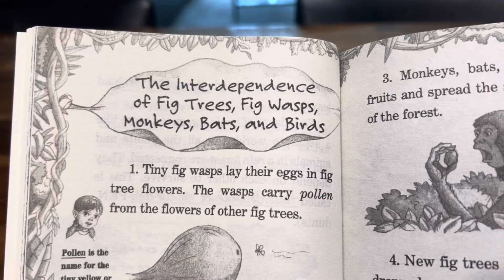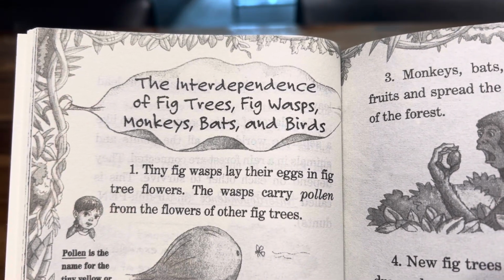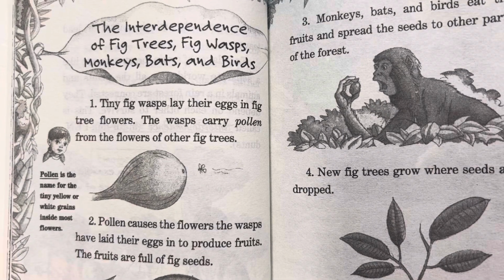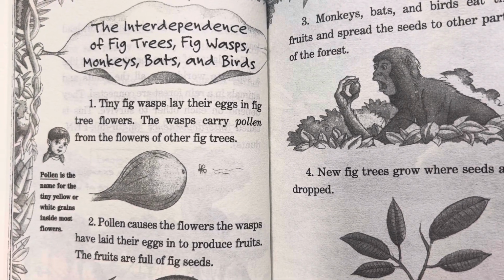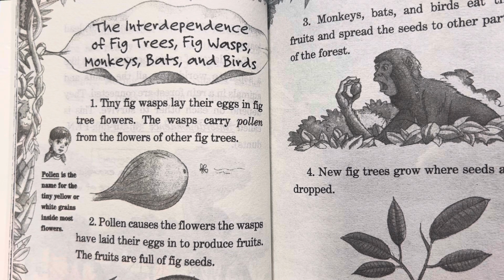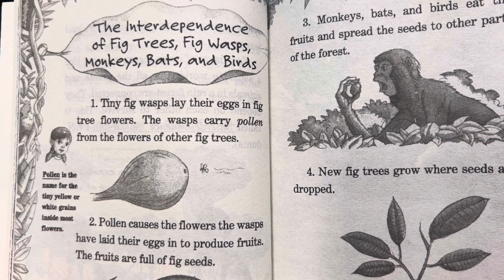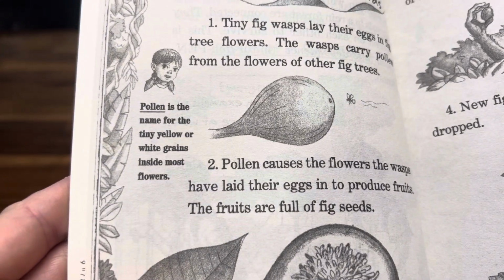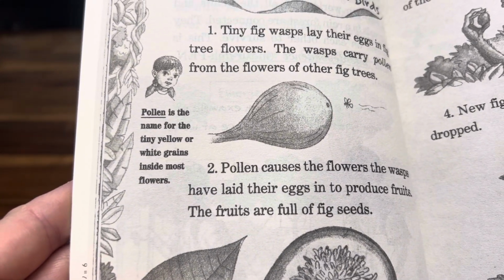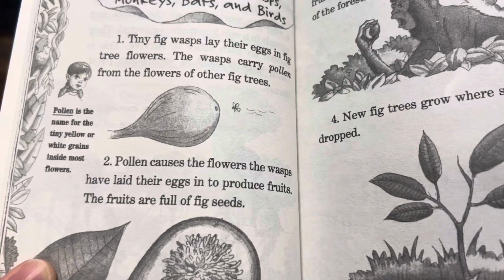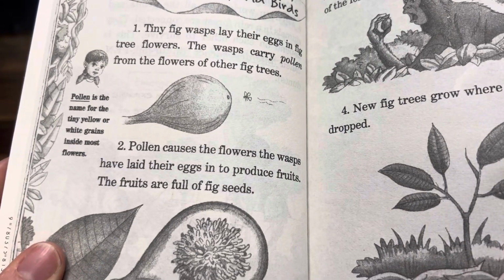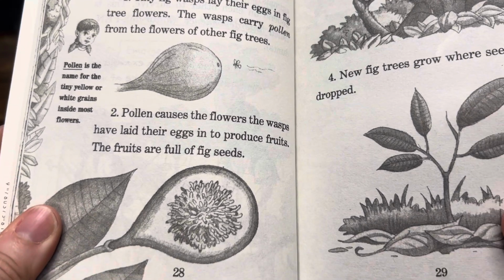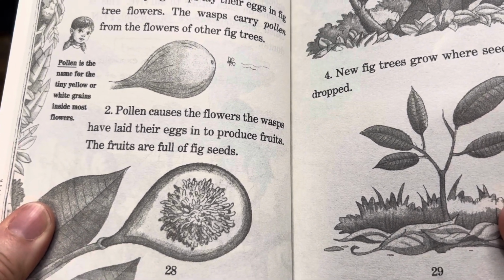The interdependence of fig trees, fig wasps, monkeys, bats, and birds. 1. Tiny fig wasps lay their eggs in fig tree flowers. The wasps carry pollen from the flowers of other fig trees. Pollen is the name for the tiny yellow or white grains inside most flowers. 2. Pollen causes the flowers the wasps have laid their eggs in to produce fruits. The fruits are full of fig seeds.